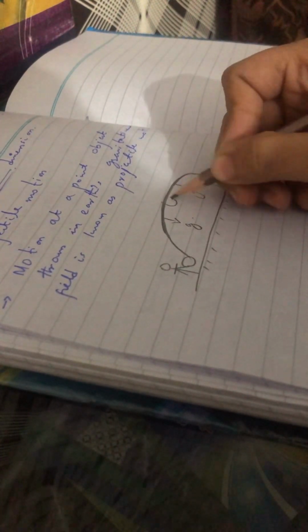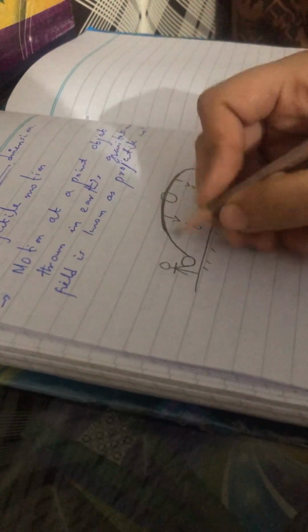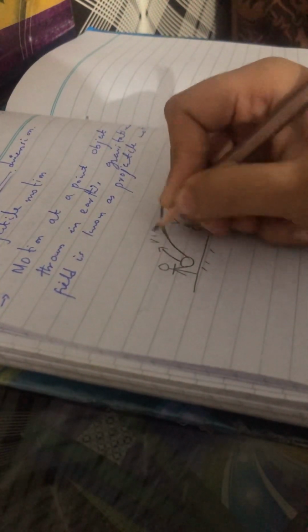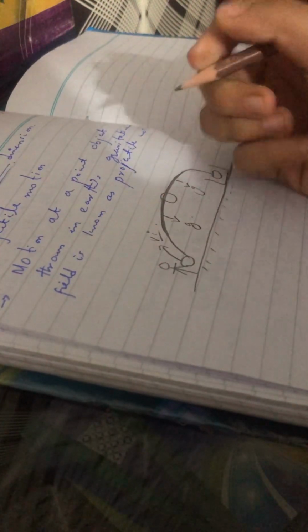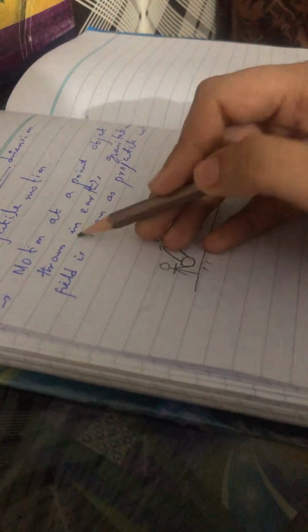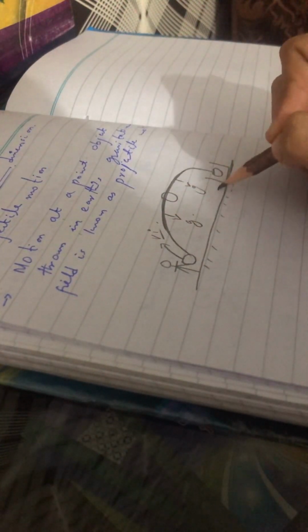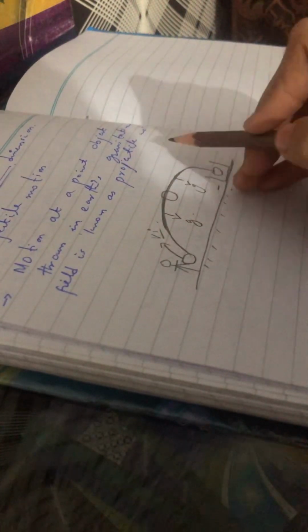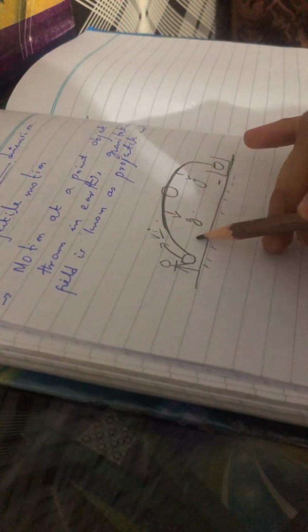The gravity on this ball will be downward, right? Here the gravity will also be downward. So he throws this ball with a velocity, that will be the initial velocity, right? When an object is thrown at a point in the Earth's gravitational field, that motion is known as projectile motion.